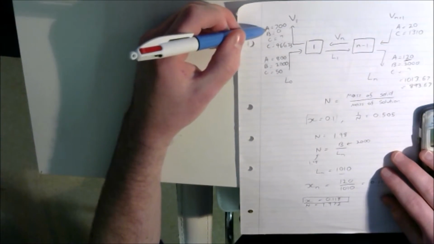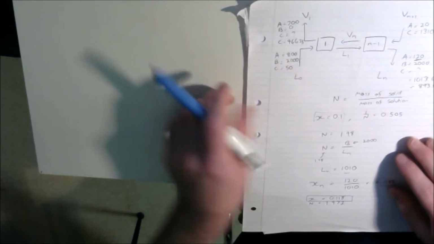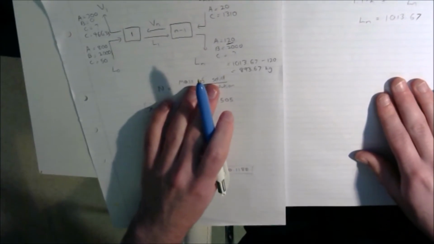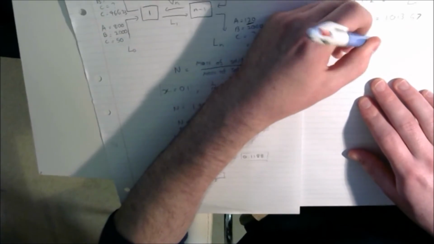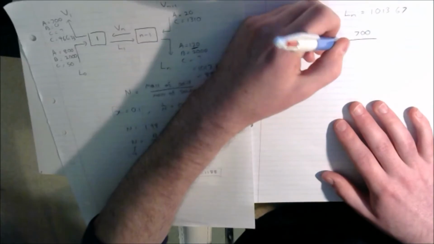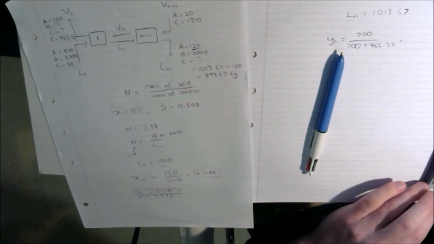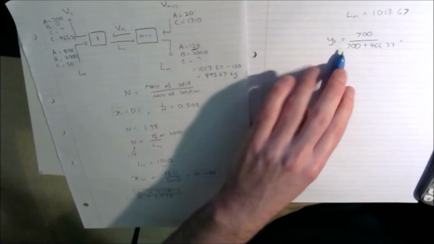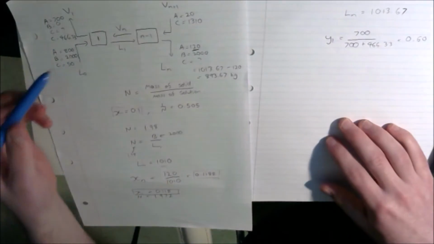So now we've got the mass of A, and we've got the mass of C, so we can actually go ahead and calculate the concentration of A in that stream. That's pretty simple. That's going to be Y1. It's going to be 700 over 700 plus 466.33. So that's going to be equal to 0.6, exactly. Usually a pretty good sign we're on the right track. So that's part B answered.